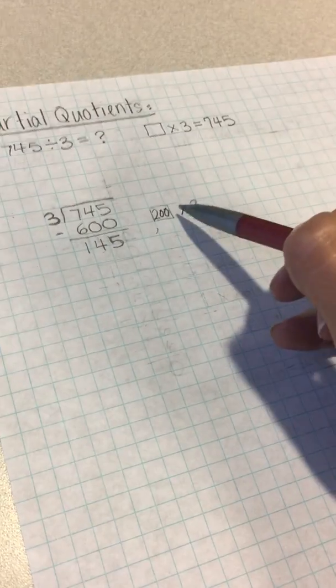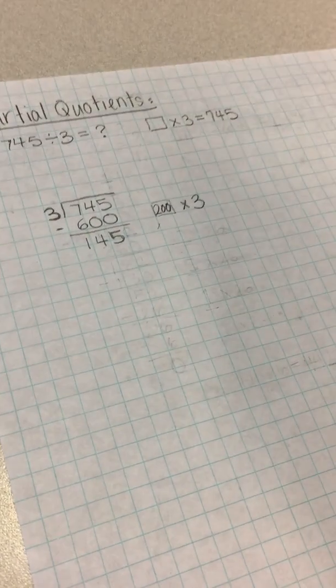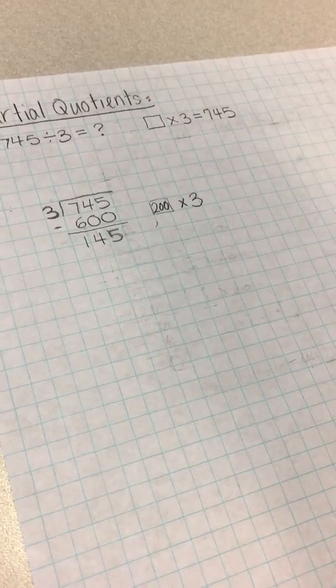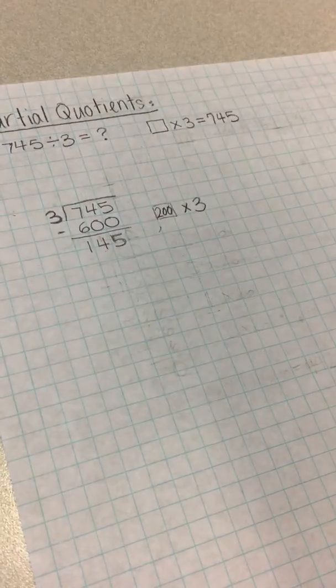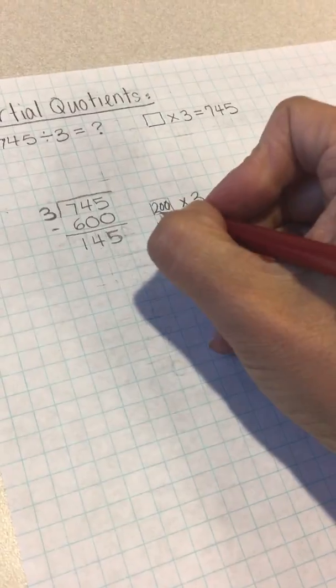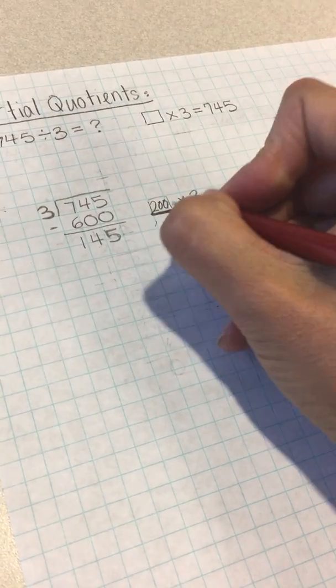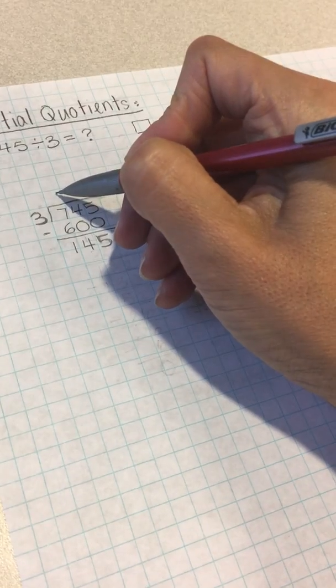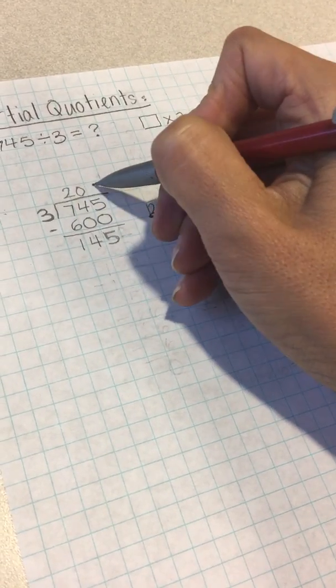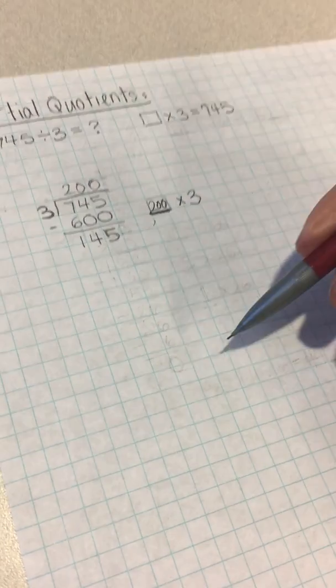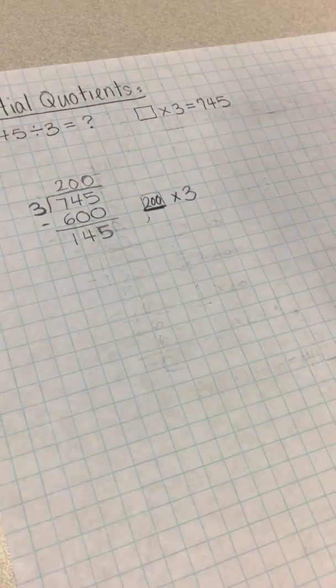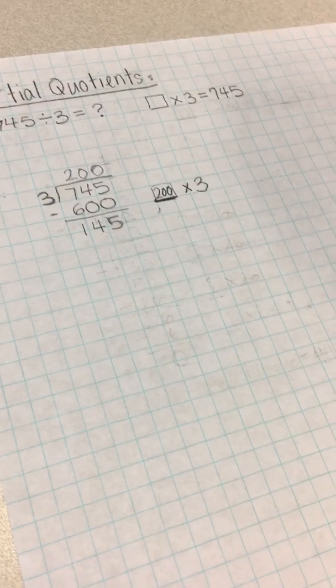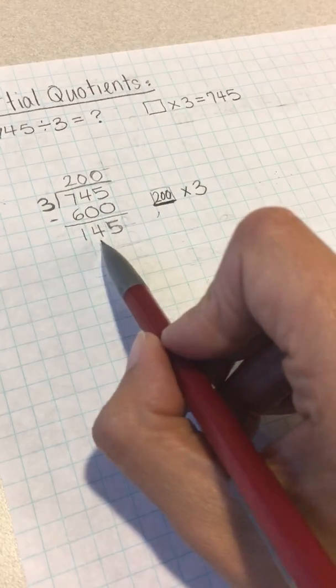So yes, there's more than 200 groups that would make 745, but we chose to pick 200 groups. So you can either leave the number of groups on the side here, or some people like to reference them like up here. Okay, and if you prefer on the side, then don't worry about this part up here. If you prefer it up here, you don't have to worry about it on the side. Okay, all right, so now I'm going to go through that process again.